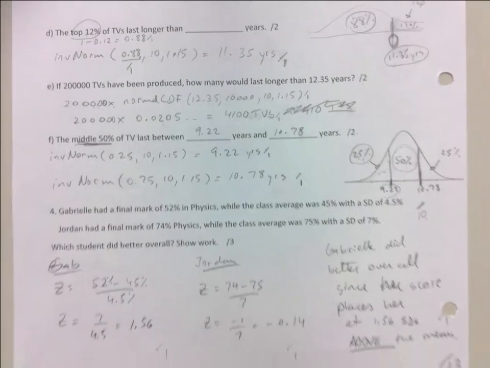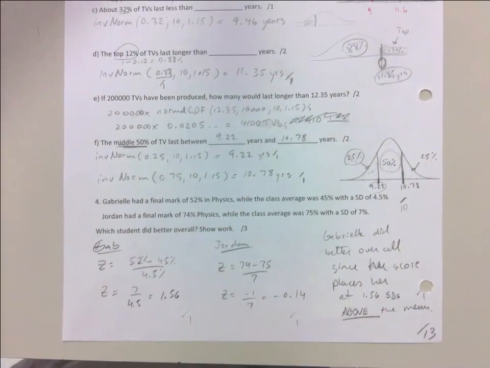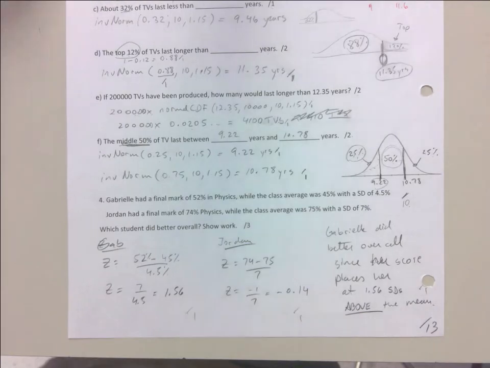So if you're still copying the back, if you want to copy what is in the back here, I'm going to zoom out as much as I can for that bottom part. If you need to do that, you go for it.